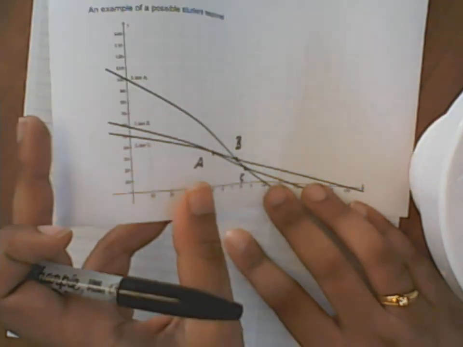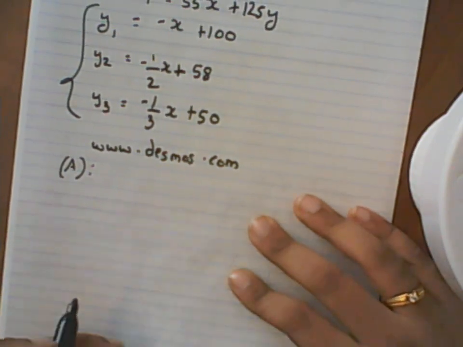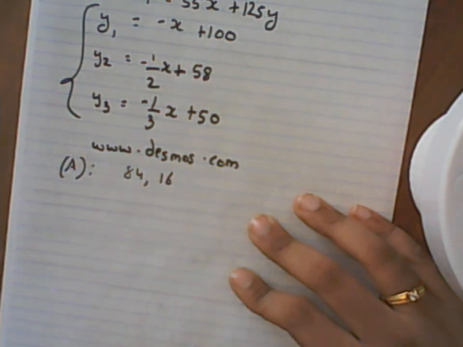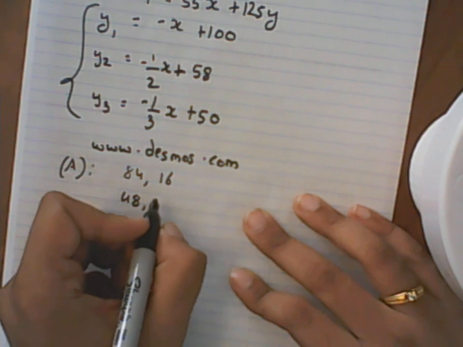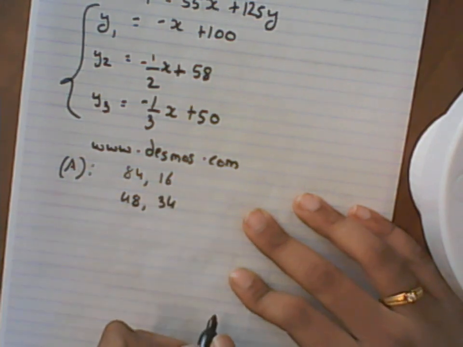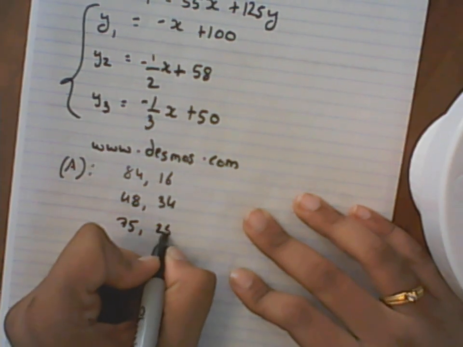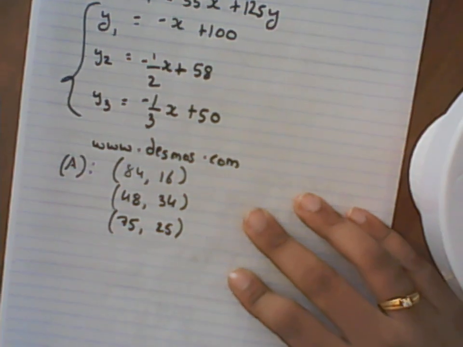What I'll do here is I'll write the table for these coordinates. So here, my first coordinate for intersection is going to be 84 and 16, 48 and 34, 75 and 25. So these three are the points of intersections, points A, B, and C.